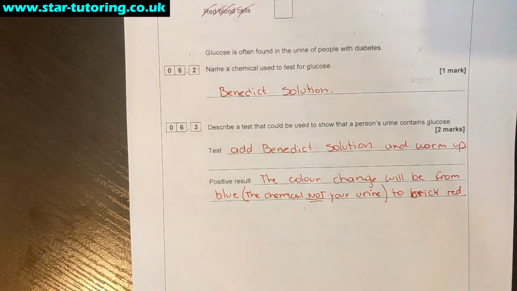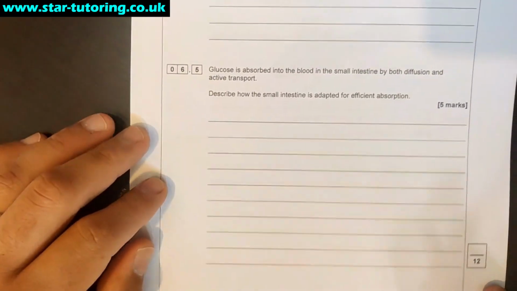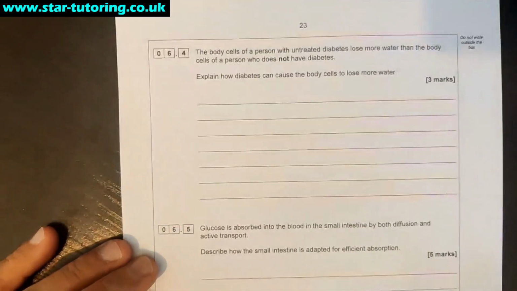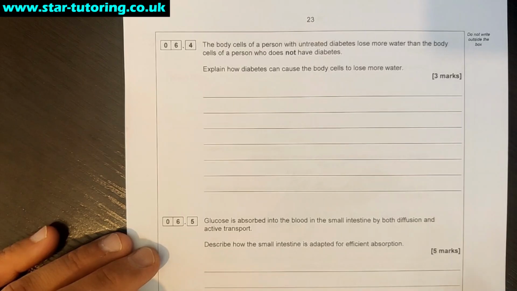There you go. Bosh. So let's go to question 5.6. I'm sorry, I can't count. It's question 6.4. The body cells of a person with untreated diabetes lose more water than the body cells of a person who does not have diabetes. Explain how diabetes can cause the body cells to lose more water.